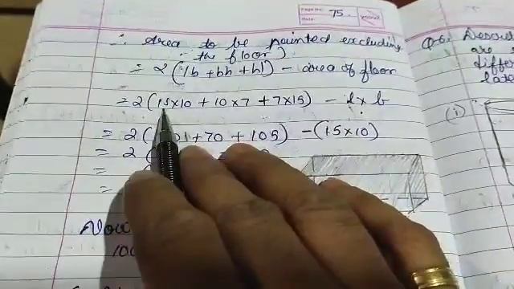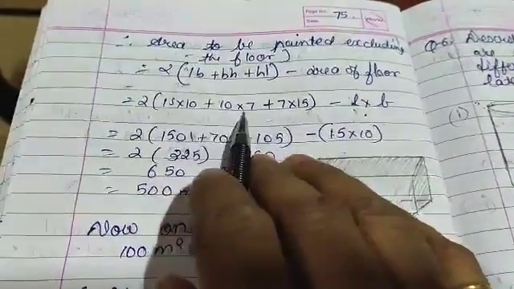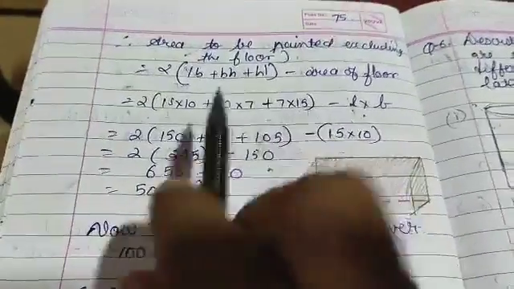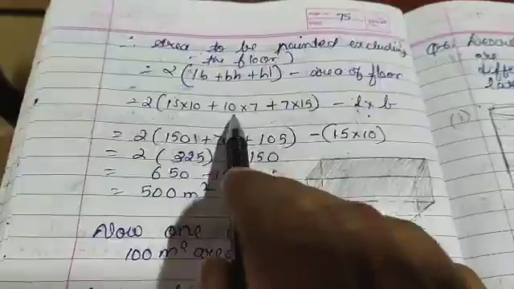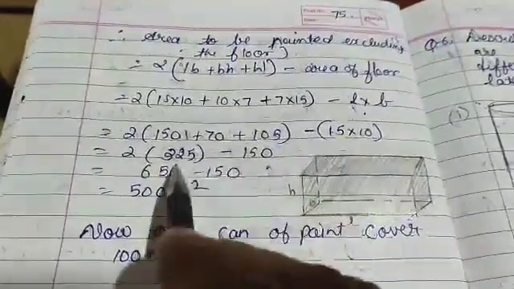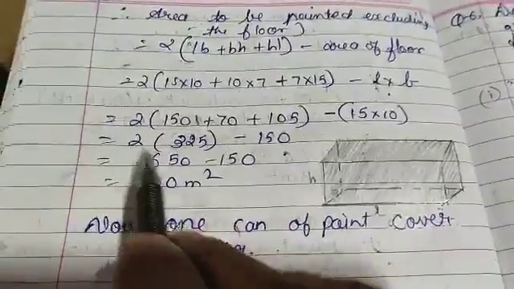So the value of length is 15, breadth is 10, height is 7. So 15 tens are 150, 10 sevens are 70, 7 15s are 105. Add it, you will get 325, multiply by 2, 650.